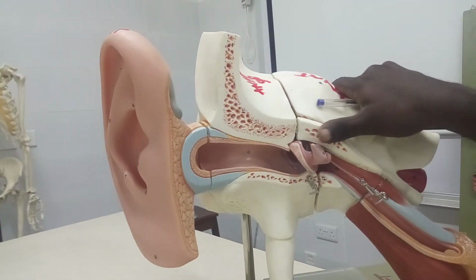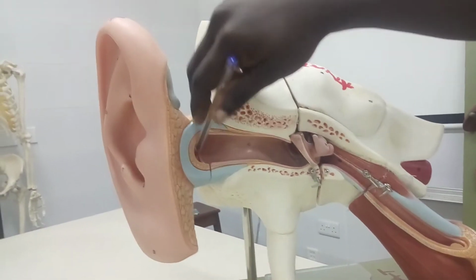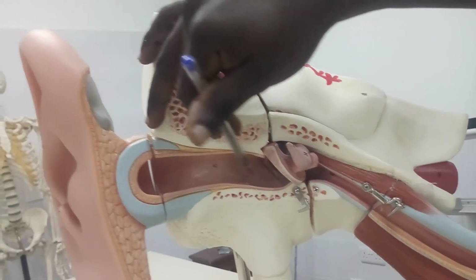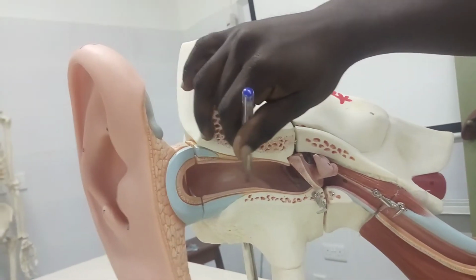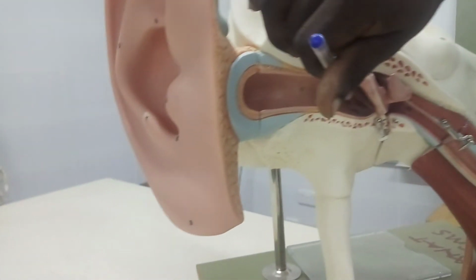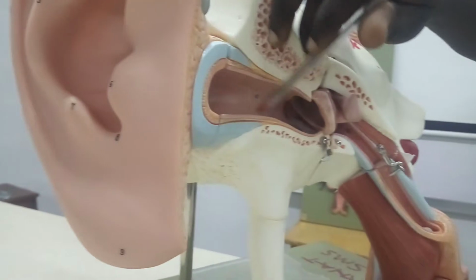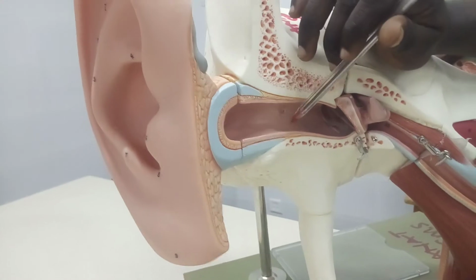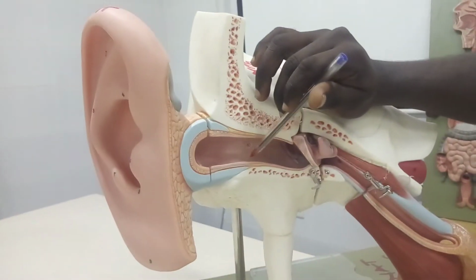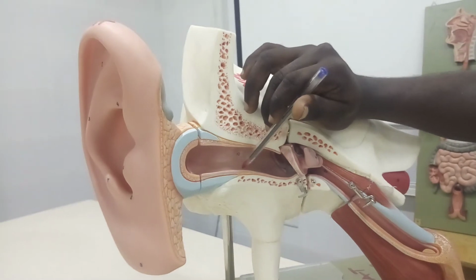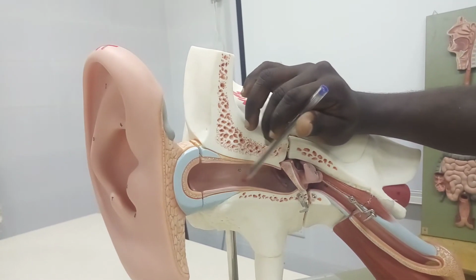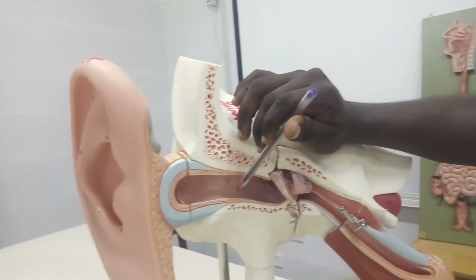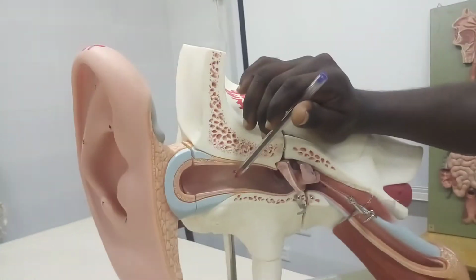Now, the next one that we find is the external acoustic meatus. This external acoustic meatus transmits the sound waves to the eardrum. It also has some elastic cartilages. Apart from that, it has skin, which contains what we call ceruminous glands, which are modified apocrine glands. What they do is secrete what we call cerumen, and this cerumen is actually earwax.